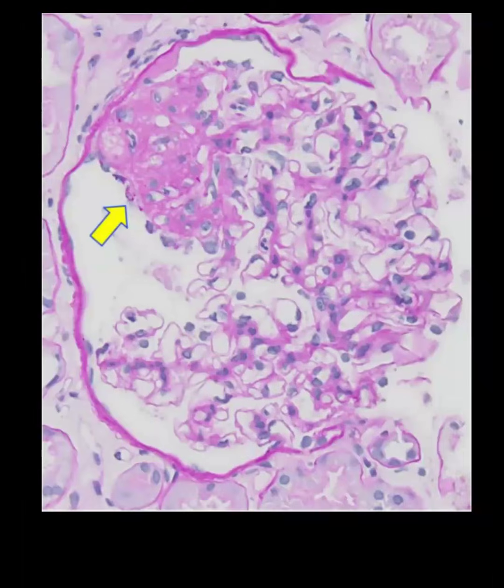Can you tell me the secondary causes of FSGS? I want you to mention 10 secondary causes. Secondary can be due to infection: HIV, CMV, EBV, COVID, parvovirus.